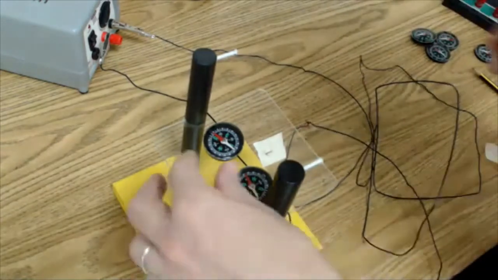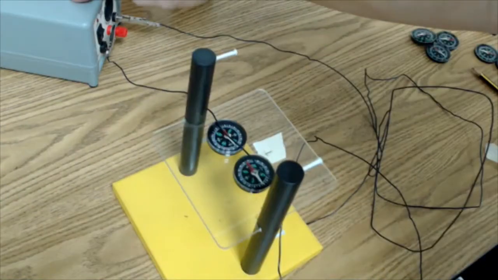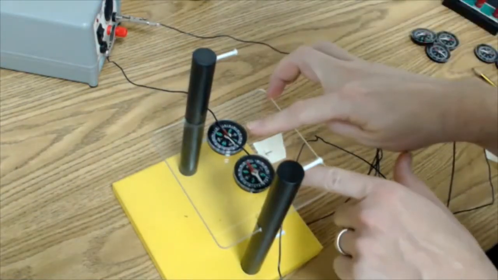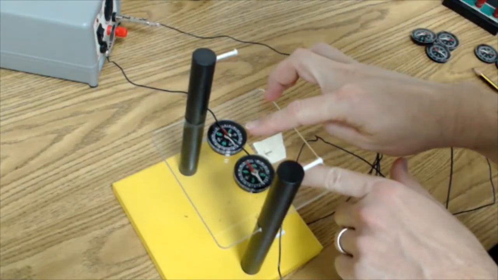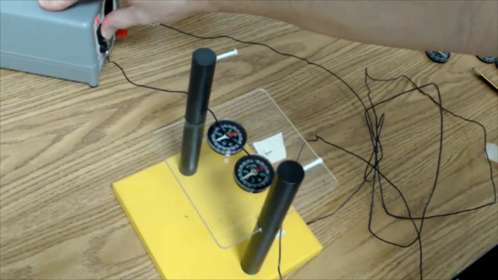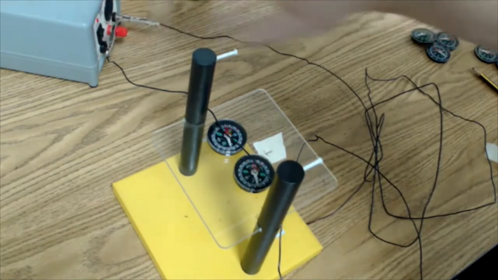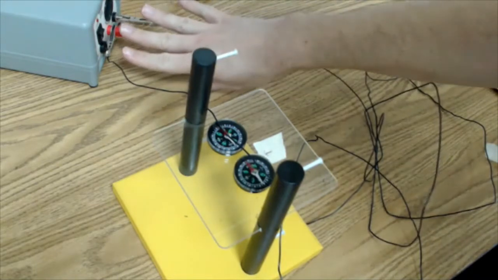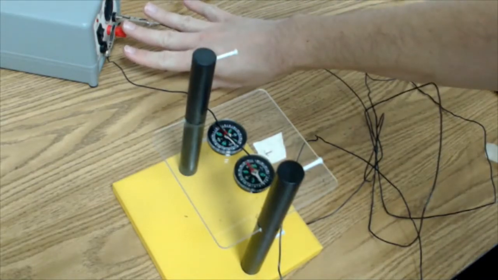Now, what about below the wire? All right, so I've placed the compasses underneath the wire, all right? Now watch this. When I turn it on, look at that. They're pointing to the right this time. I haven't changed anything else. This is still hooked up exactly the same way that it was, okay?